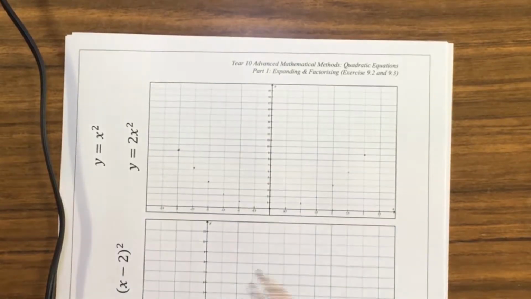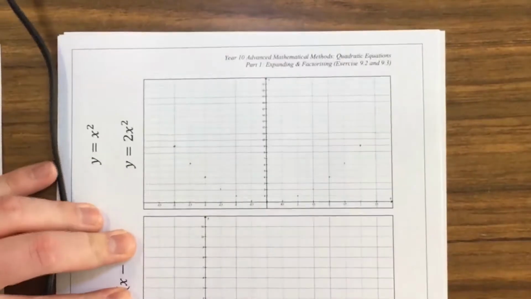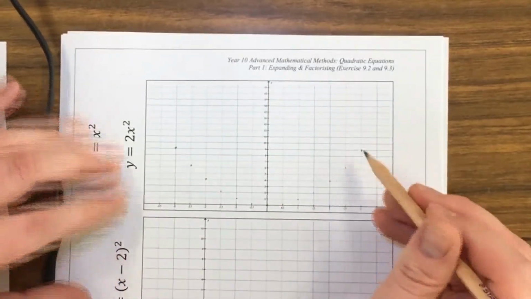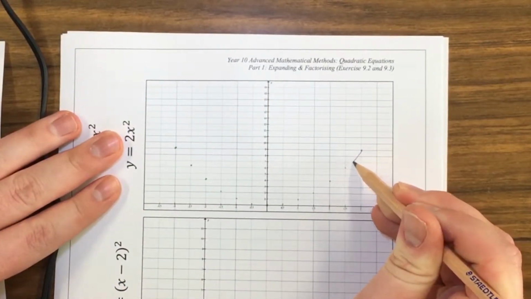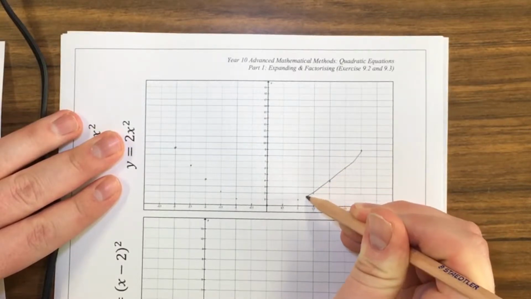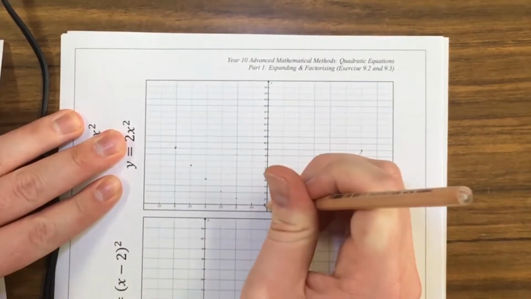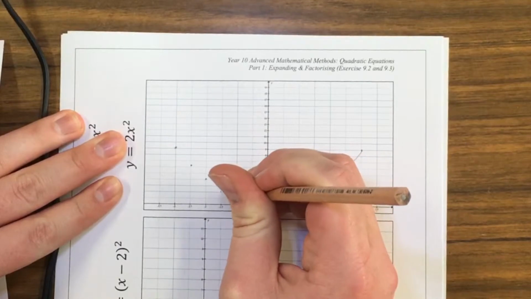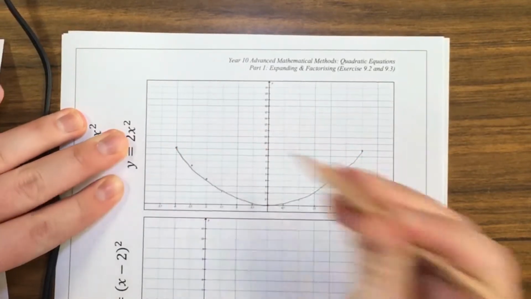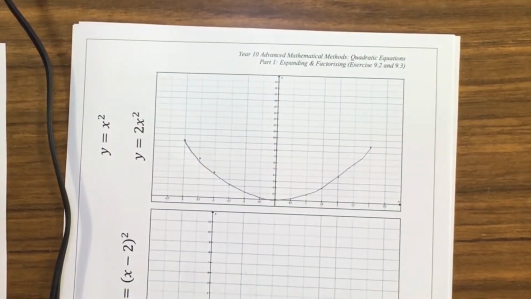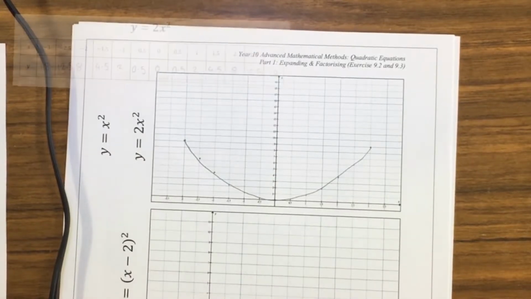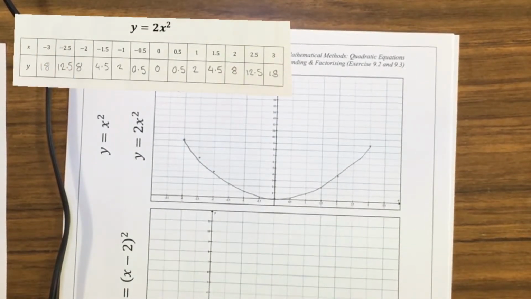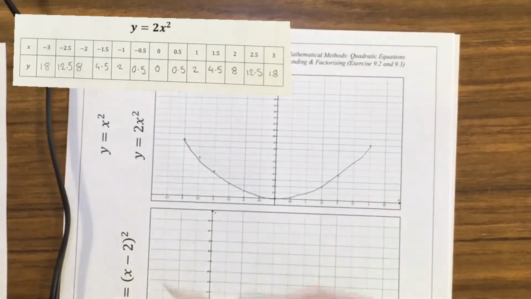So we're just doing one smooth curve looking like that, and a smooth curve going up like that. Real graphs have curves. Similarly, we do the same for 2x squared.